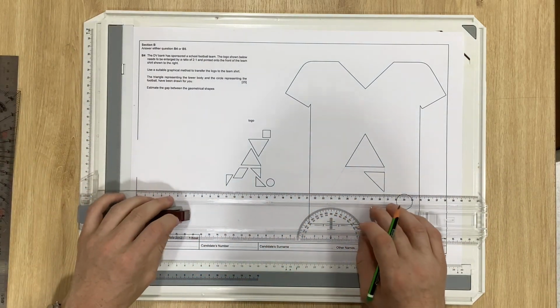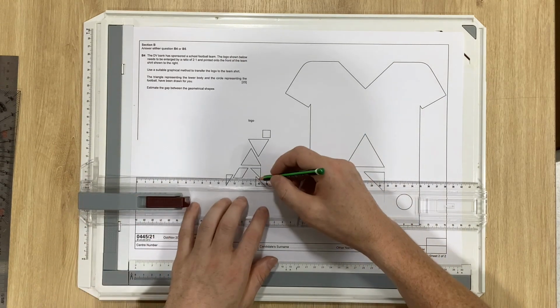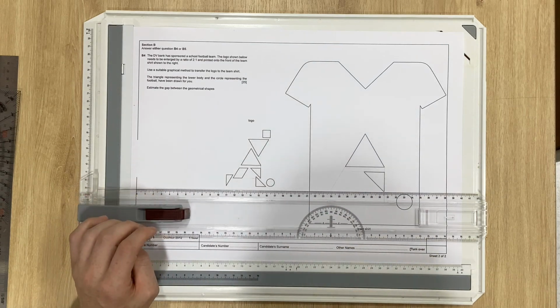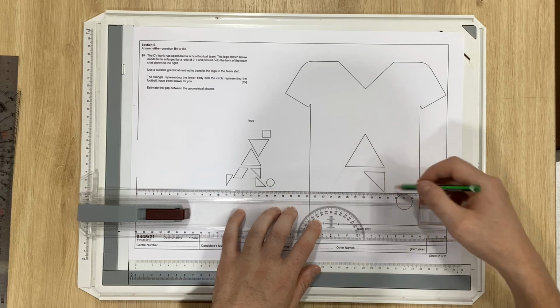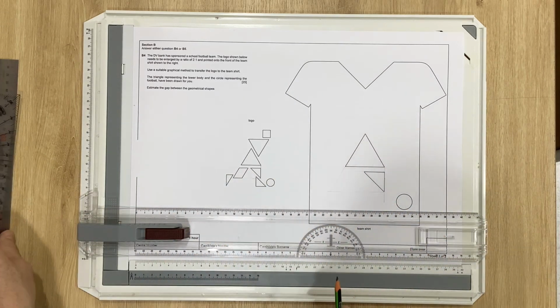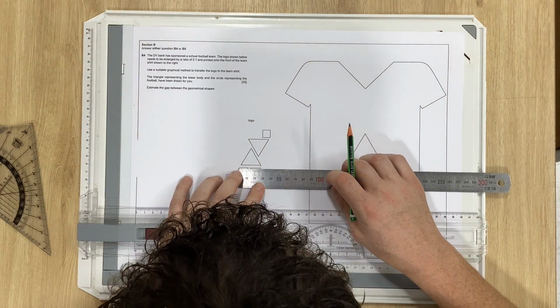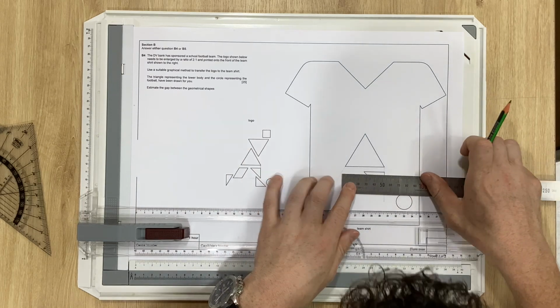Fantastic. So if I look at the bottom of the triangle, you can see it matches up with the bottom of the trapezium there. So what I'm going to do now is put a very faint construction line on, and now I've got two lines here which are the top and bottom here. So I'm going to measure this bit here, and this bit is 11, so times that by 2 is 22.